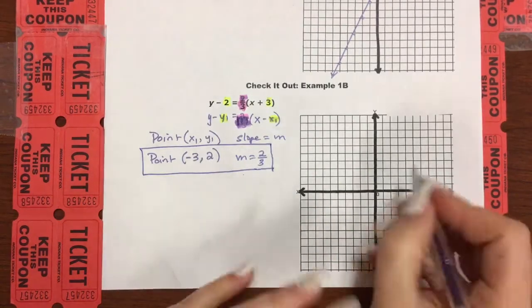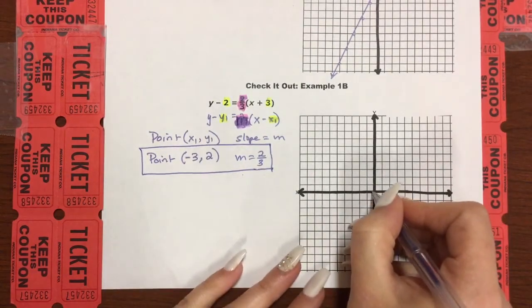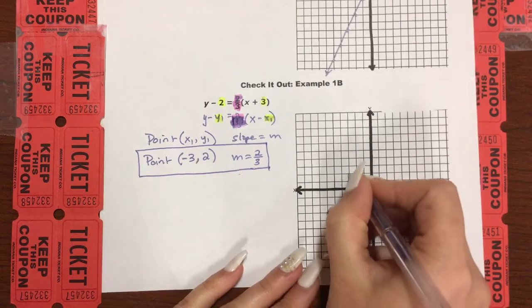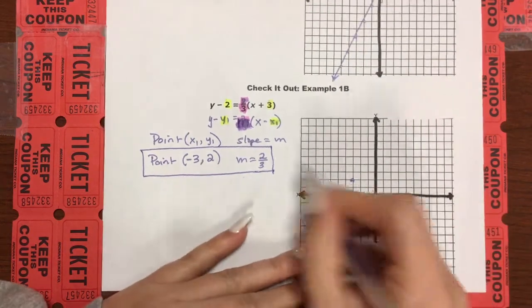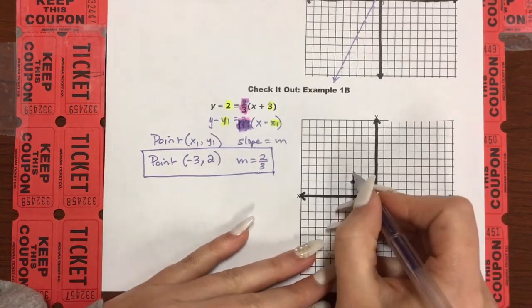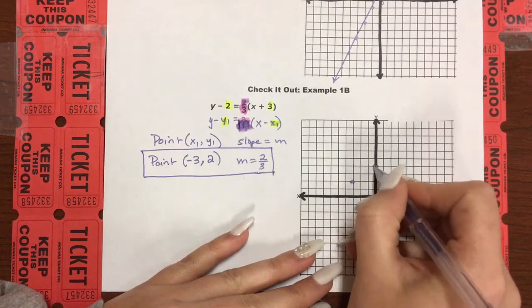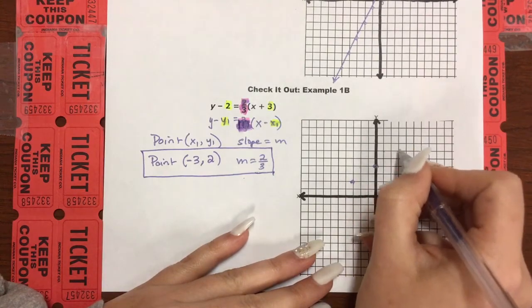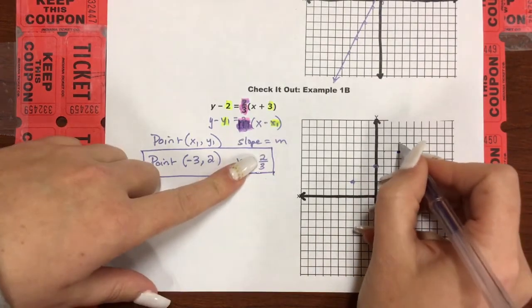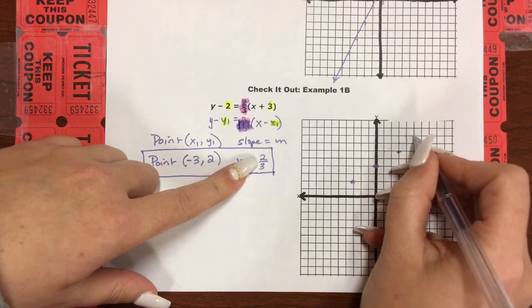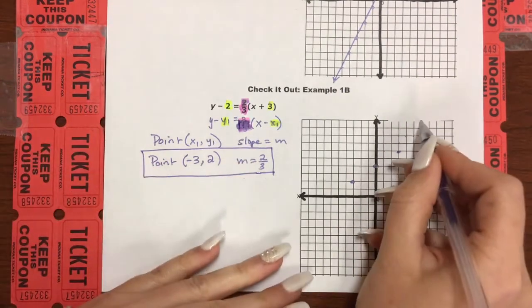I'm going to graph the point first. So -3 up 2. So -3, 1, 2, 3, up 2. Right there. There is my point. From there, I'm graphing my slope. Up 2, over 3. 1, 2, 3. Up 2, over 3. 1, 2, 3. Up 2 over 3.